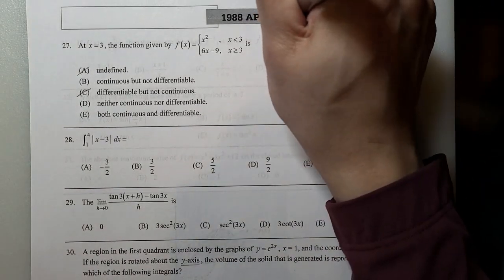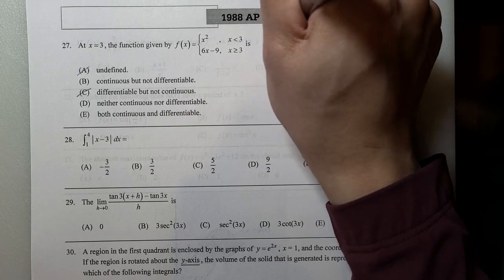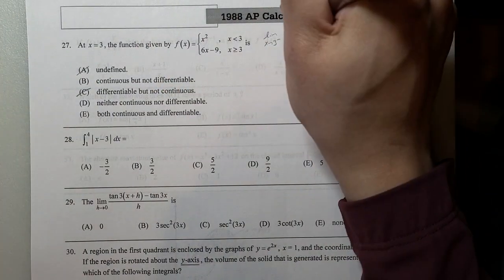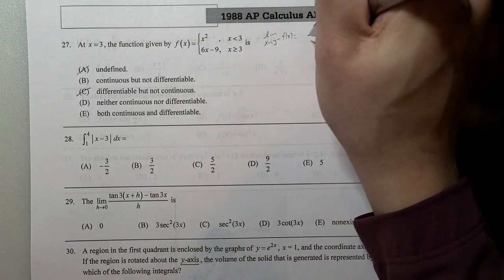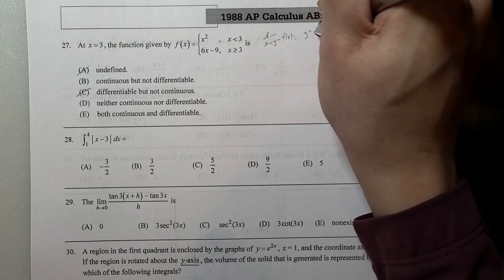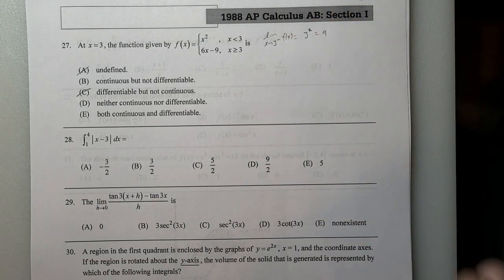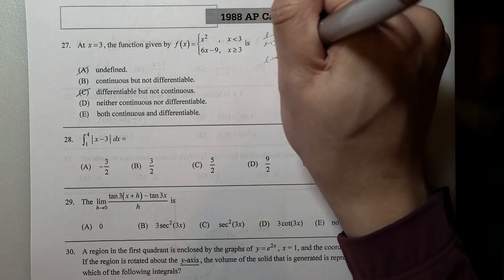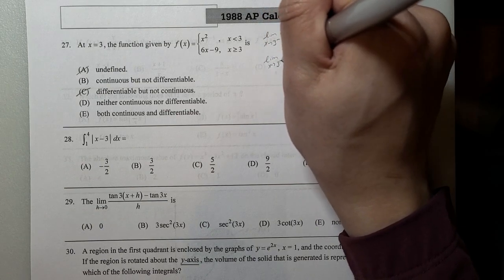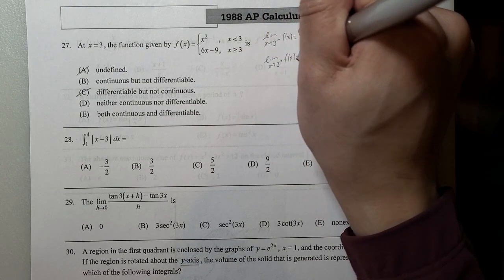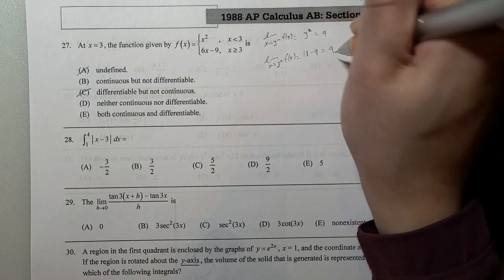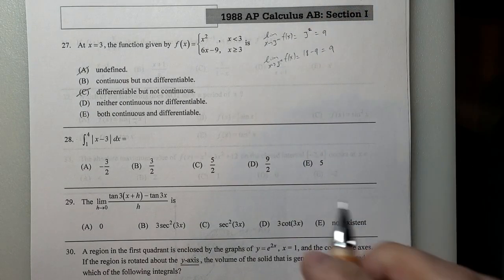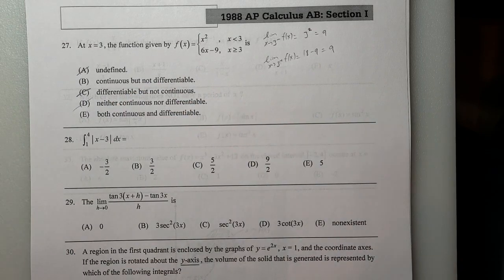So the limit as x goes to 3 from the left of f of x. What is that? As we approach from the left, it would be 3 squared, which is 9. Hopefully that's visible. How about when we approach from the right? It would be 6 times 3, which is 18, minus 9, which is equal to 9. So it's continuous. Okay, so we can eliminate that one.